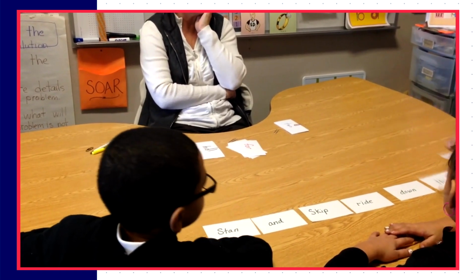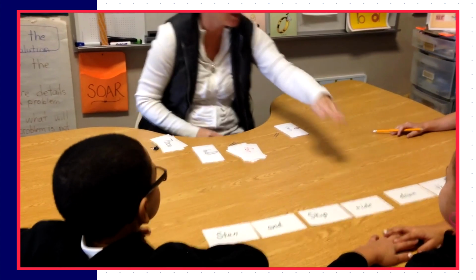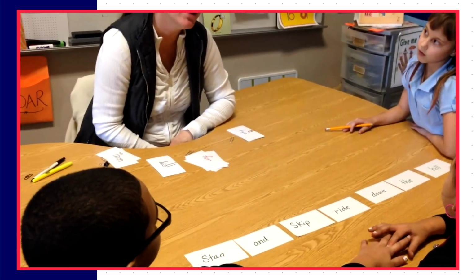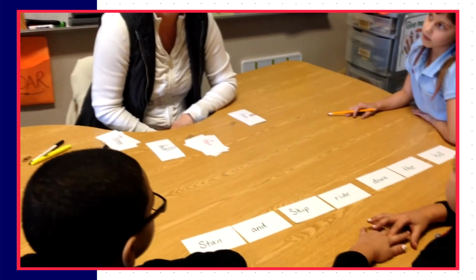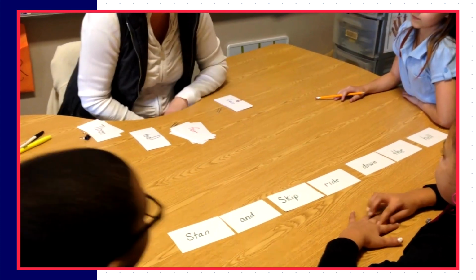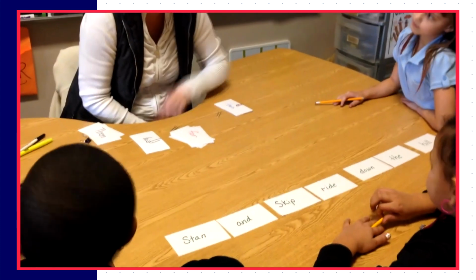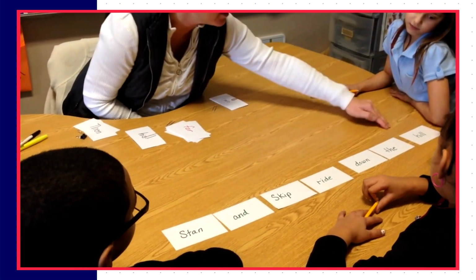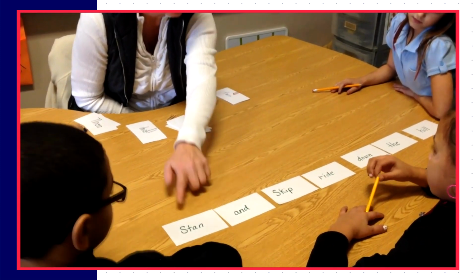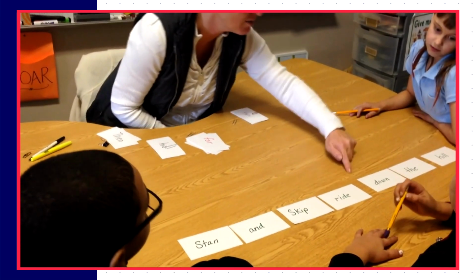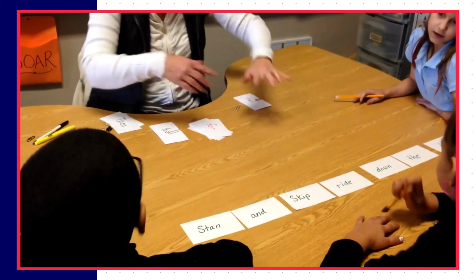Does that tell us when or where or why? Down the hill. Does that tell us where they're going? Where are they going? Down the hill. It does tell us where. Does it tell us when they did it? No, it tells us where. So who, do, where. Who's doing it? Stand and skip. What are they doing? Riding. Where are they riding? Down the hill. Great job.